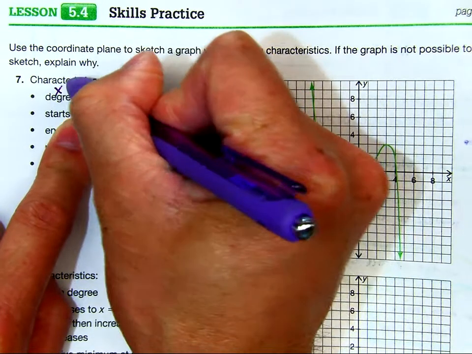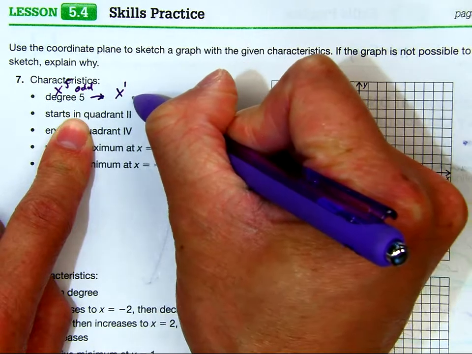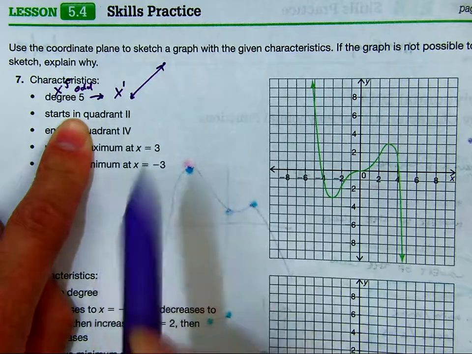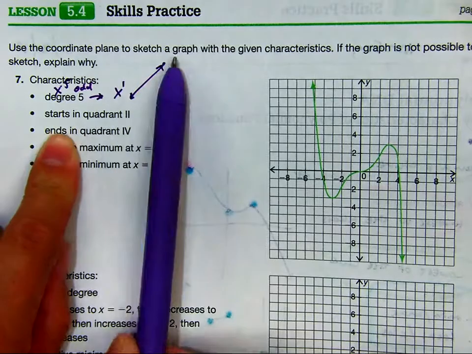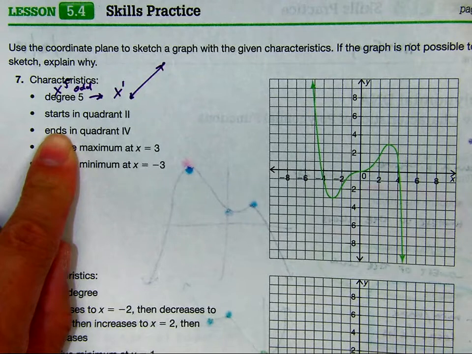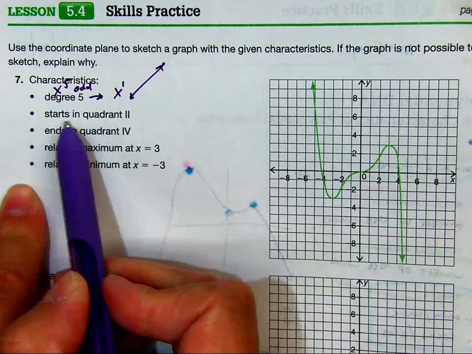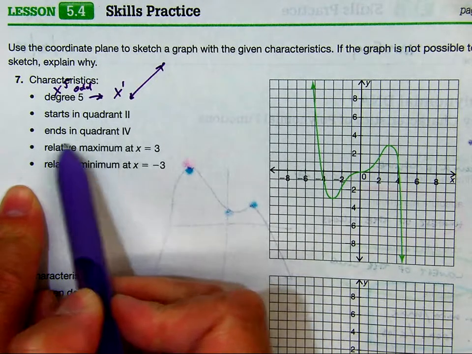So this is x to the 5th. The easiest one is x to the 1st, and that graph is just a line. As you go from left to right, starts down, ends up. Okay? Then it says starts in quadrant 2 and ends in quadrant 4.